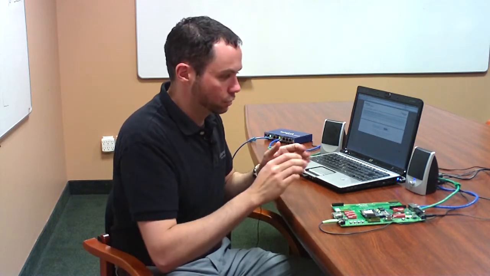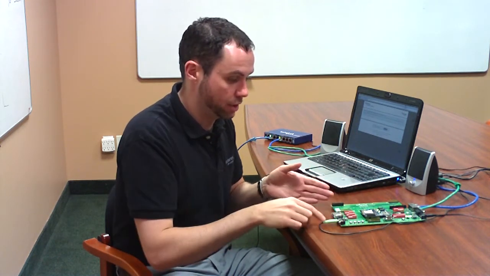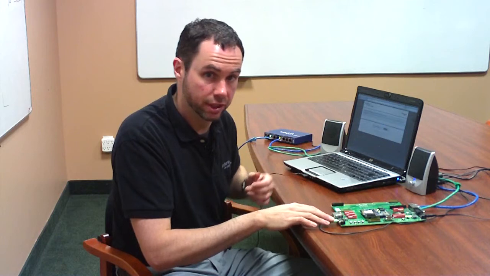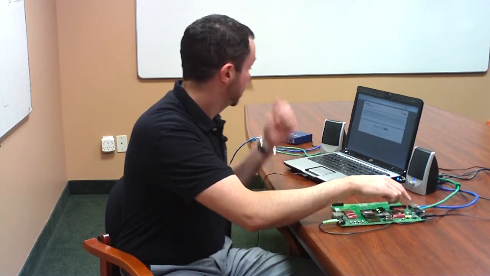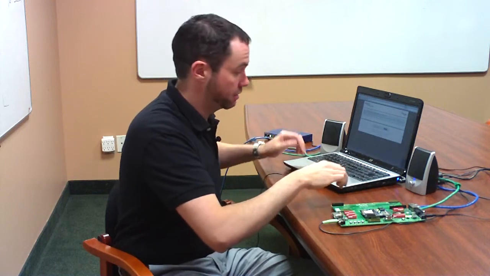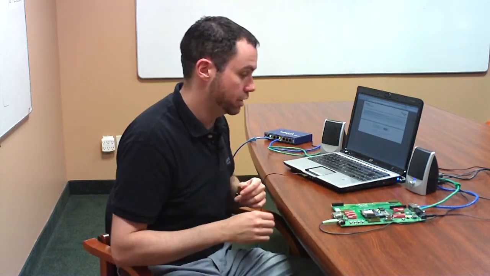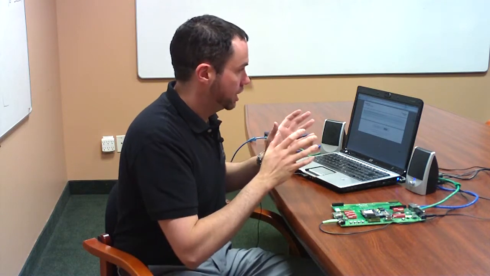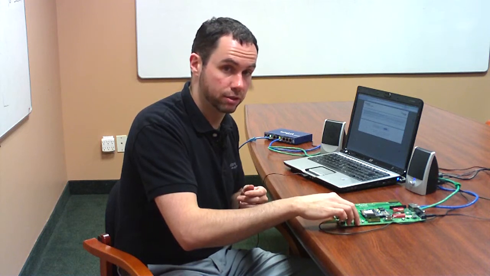So right now I've got my board plugged into power. I've got my PC speakers here connected to the audio output. I've got my WAN network connection connected back to my mini hub here, and I've got my laptop connected to my LAN connection right here on ETH0. So I've obtained my IP address. Now I do that just by pressing GPIO SW3.